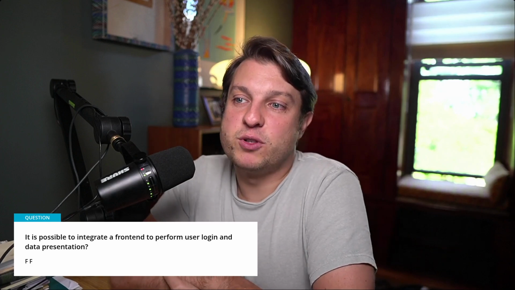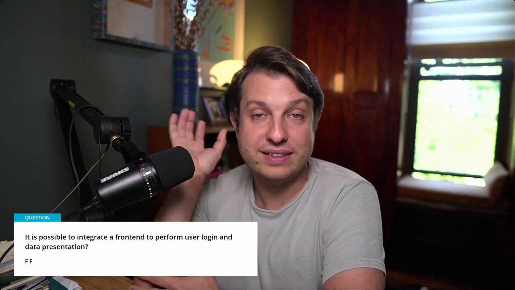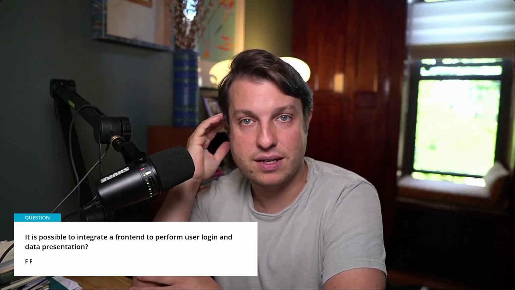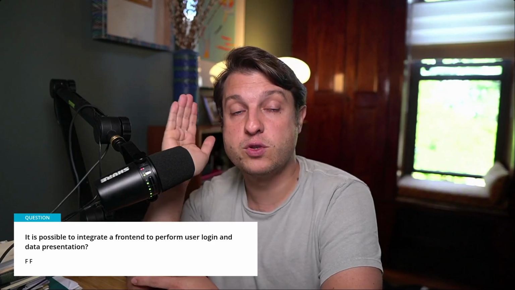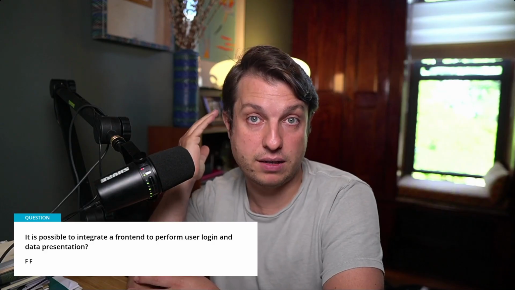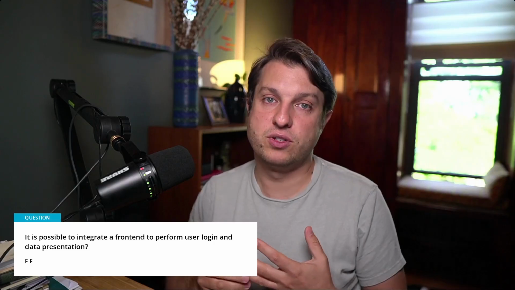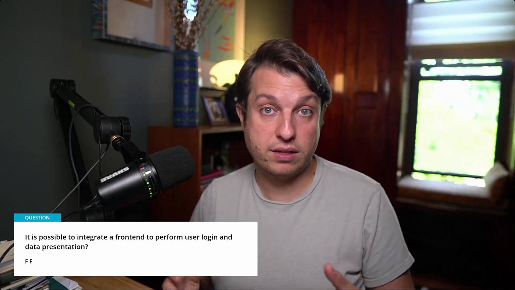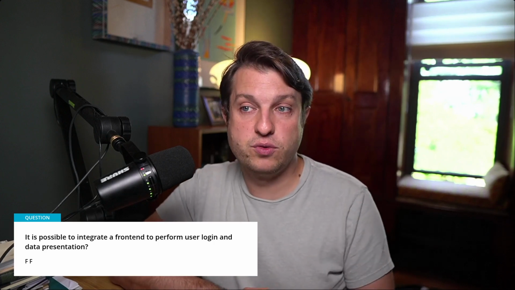Is it possible to integrate a front end to perform user login and data presentation? So I'm still not completely clear on what it is that you're trying to do. So perhaps email us, but what I'll say, if I understand the question properly, is we support everything that you can do with our front end via API. So if what you're trying to do is integrate our data or embed some of the information that we're able to surface into your own front end, that is completely supported. You can do it via our API. Get in touch. We can help you do that.